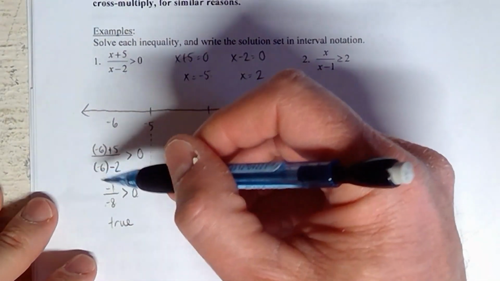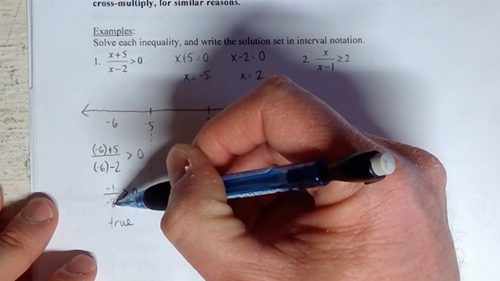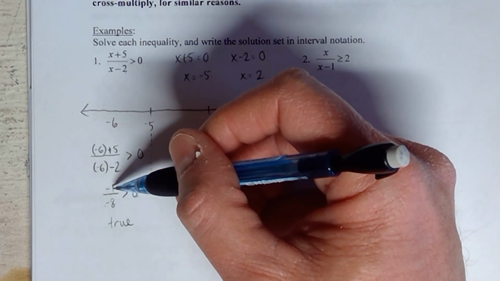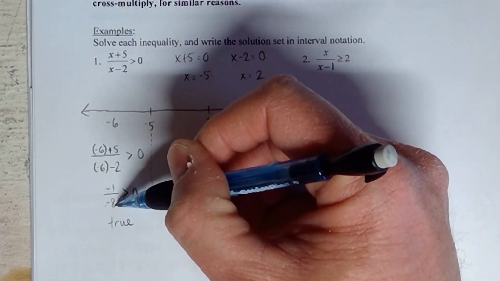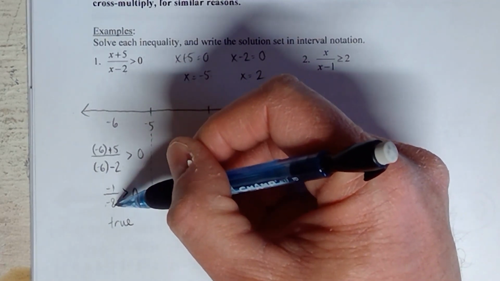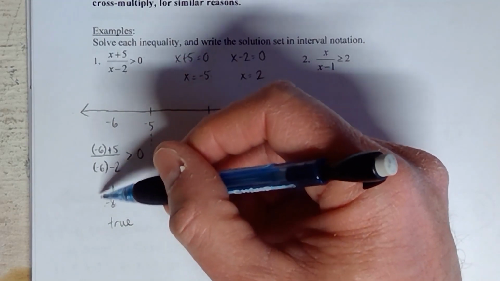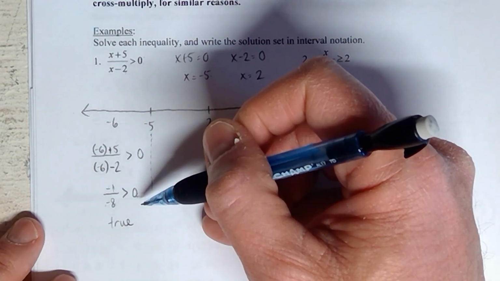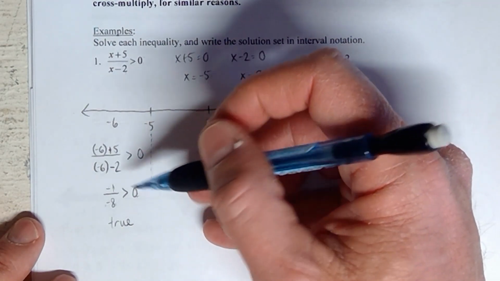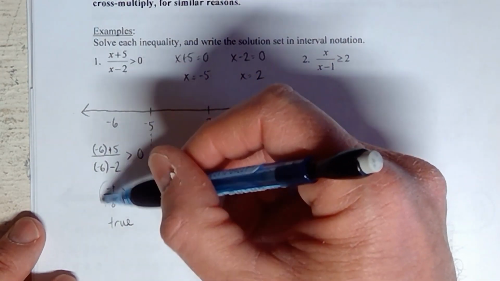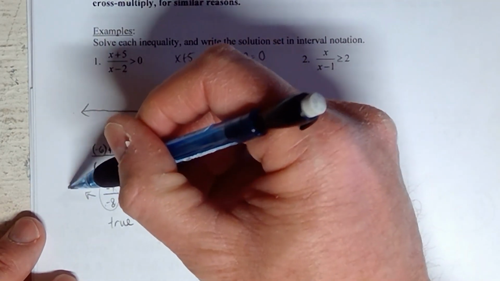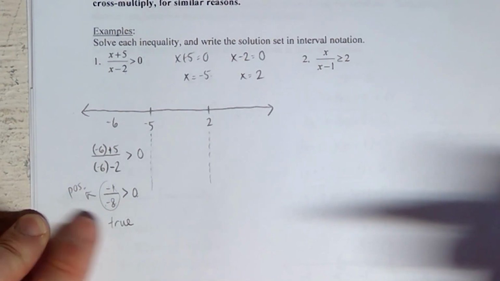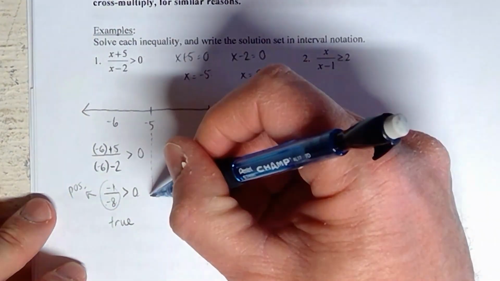That's the thing, though, you guys. Negative divided by negative is positive, okay? If there had just been one negative, for example, if it had been negative divided by positive, or if it had been positive divided by negative, then the whole fraction would be a negative, and then it would be false because it's not greater than 0 then. We'll see that coming up here. But that's positive overall because it's negative divided by negative. That's what makes it true. Positive is always greater than 0.